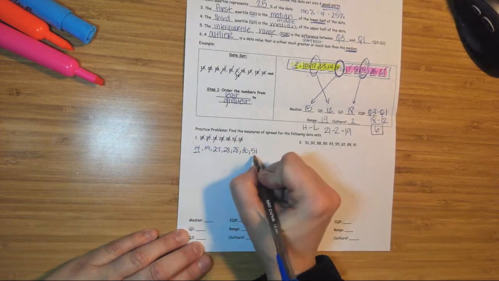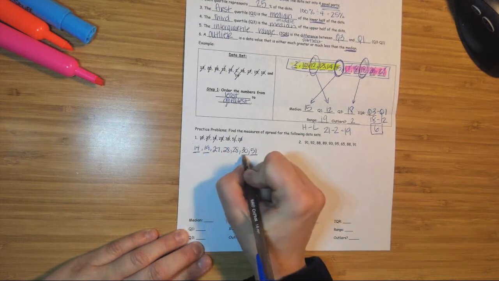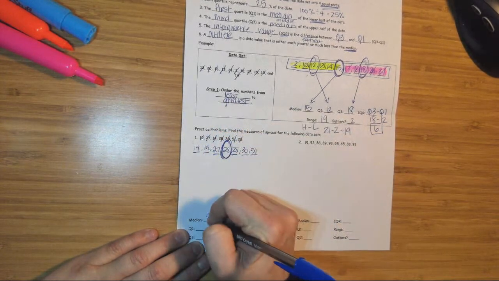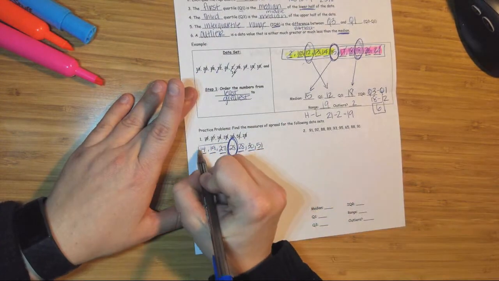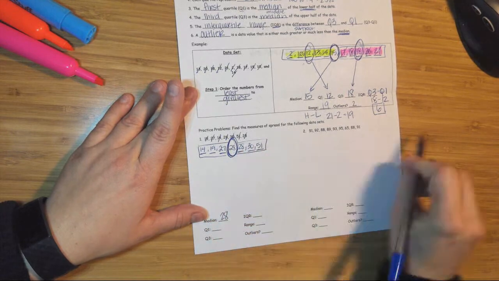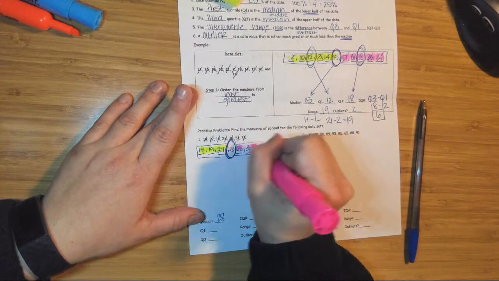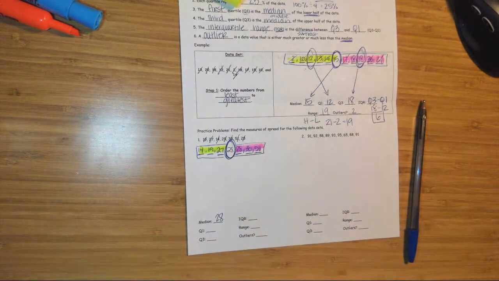All right, so step 1 is to find the median. So beginning, end, beginning, end, beginning, end. My median is right here. It's 28. Then I'm going to box my lower half and my upper half, or you can highlight them, whatever's easier for you to see. You may not always have highlighters though.